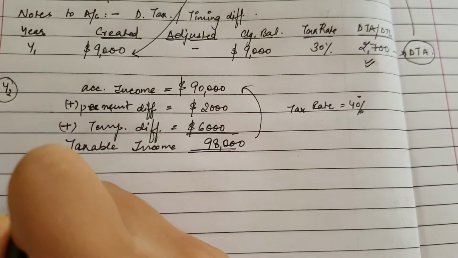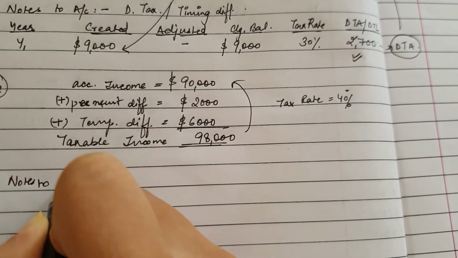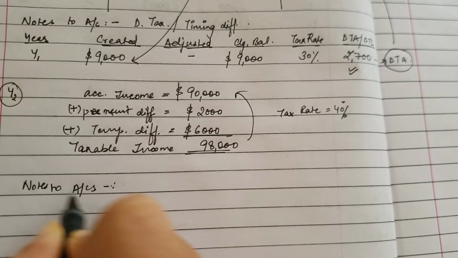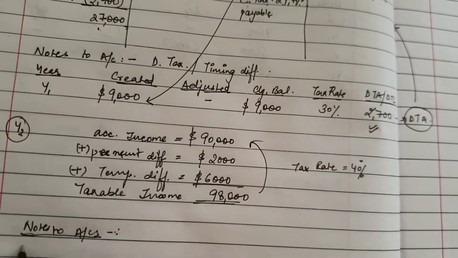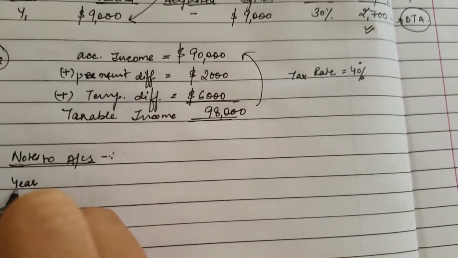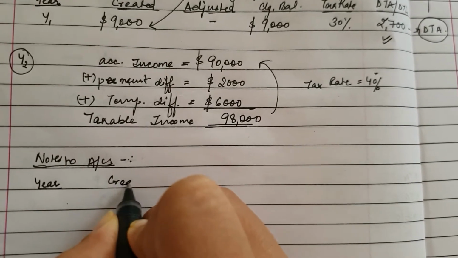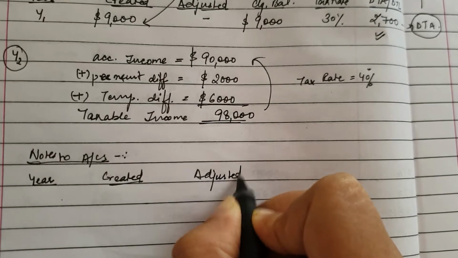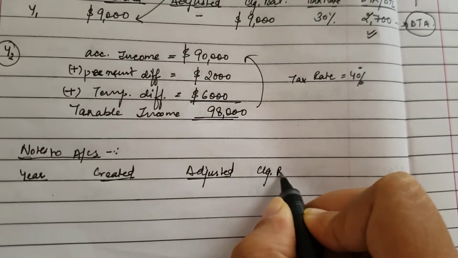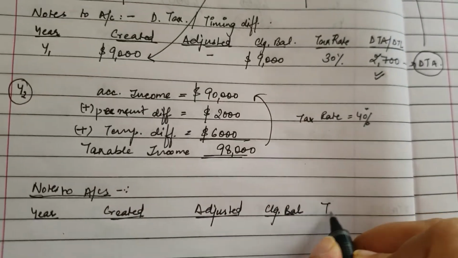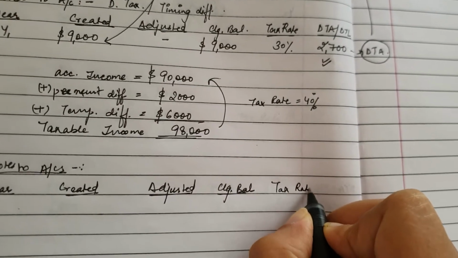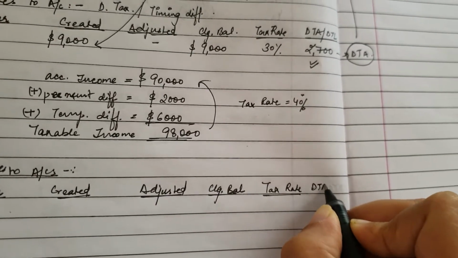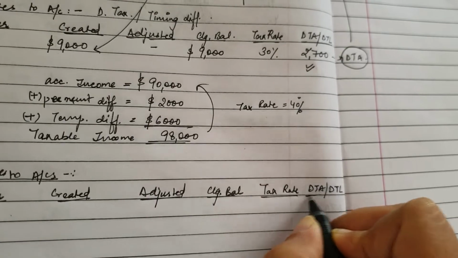Now when we know the tax rate has changed to 40%, we'll be making the notes to the accounts again, similar to what we made earlier. So I'll be taking year, created, adjusted, closing balance, the tax rate, and again the DTA and the DTL.